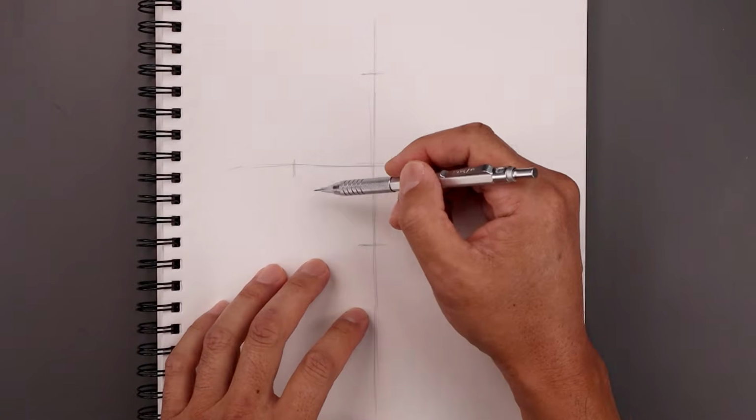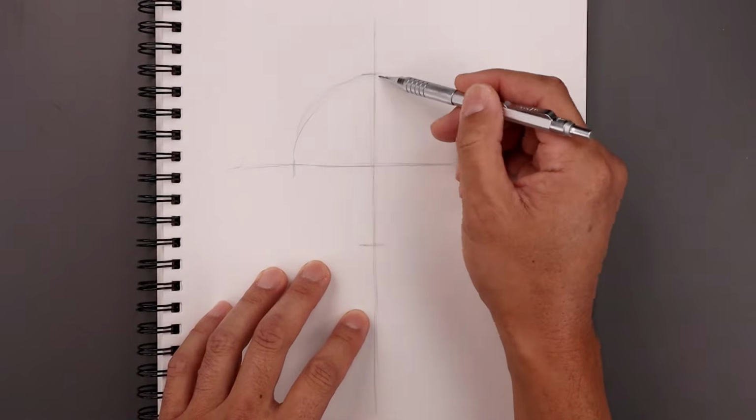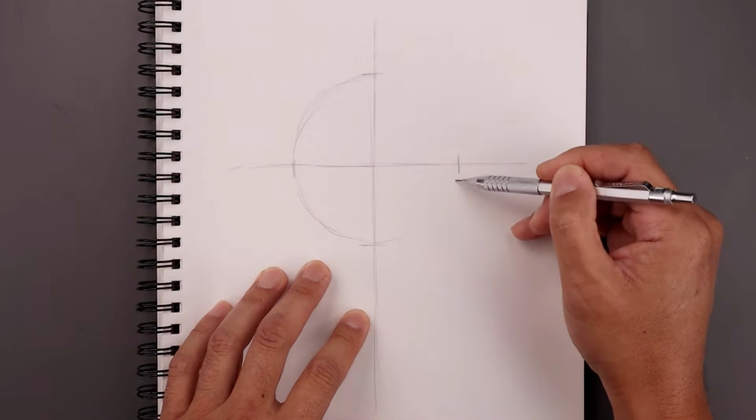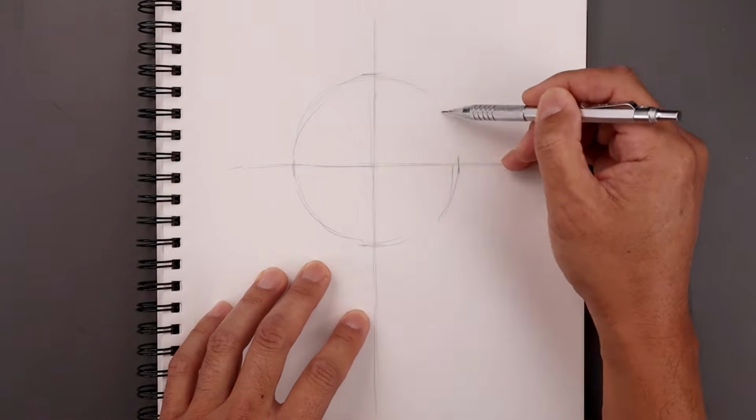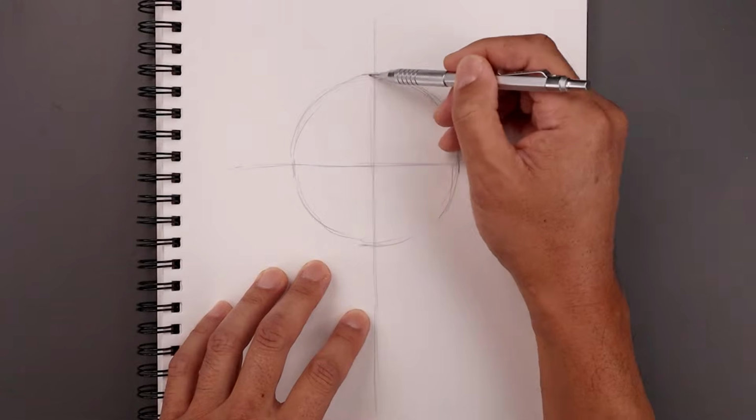Now we're going to connect the center point of each mark with a curve to create our circle. So let's start with the top left. We just want to create the circle very loosely. We don't want to get too detailed with this. And it doesn't have to be perfect. We just want to get the right size and placement along the top half of our page.